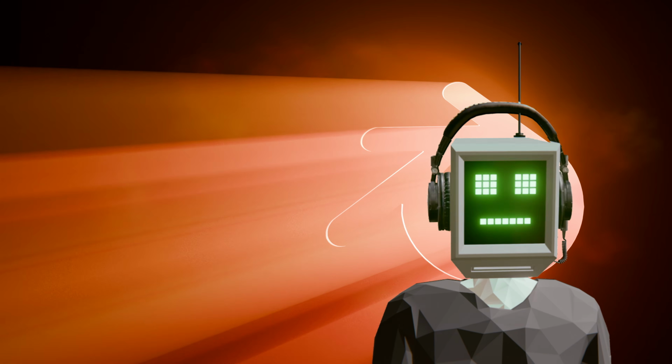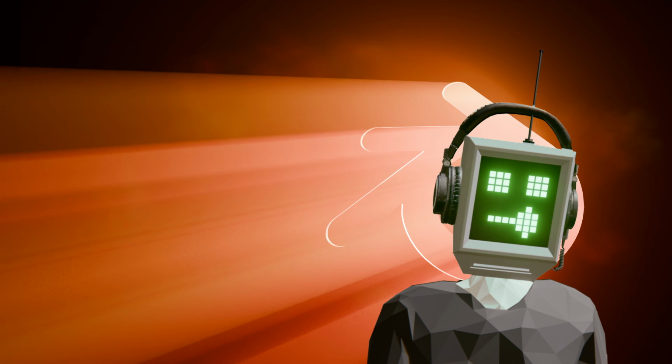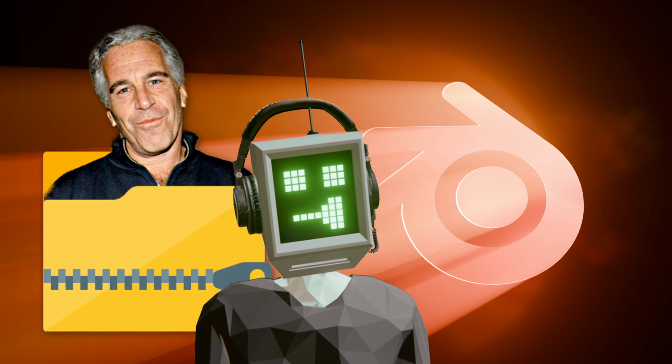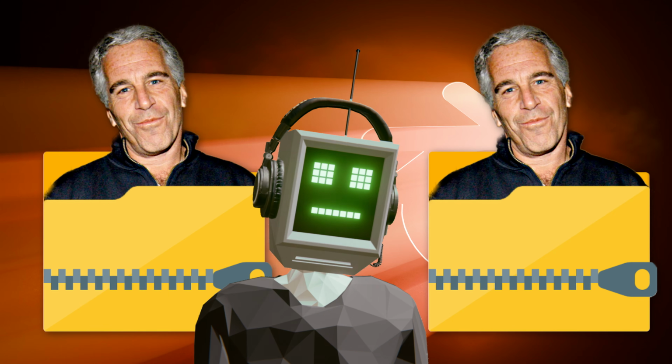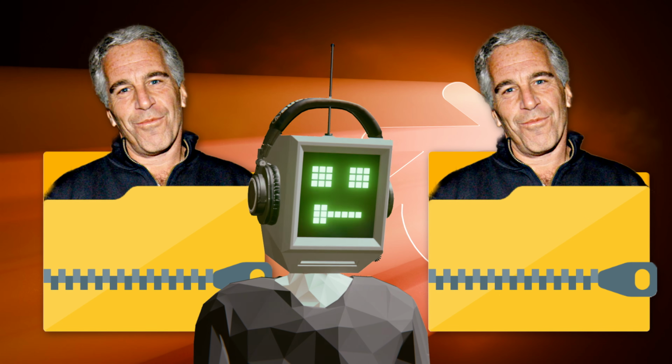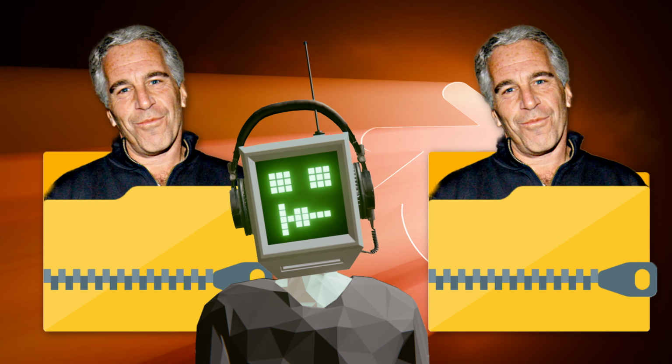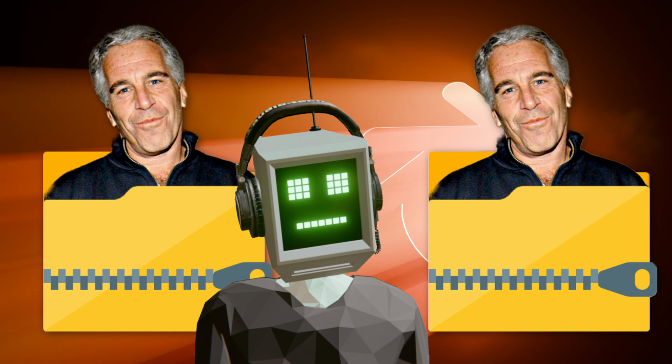Now, I'm no big brain genius, but I don't think a file named jeffreyepstein.zip is up to anything good. So, if you don't want jeffreyepstein.zip or other malicious files on your computer, I highly recommend disabling auto-run Python if you have it enabled. Blender comes with it disabled by default, but it's always good to check.